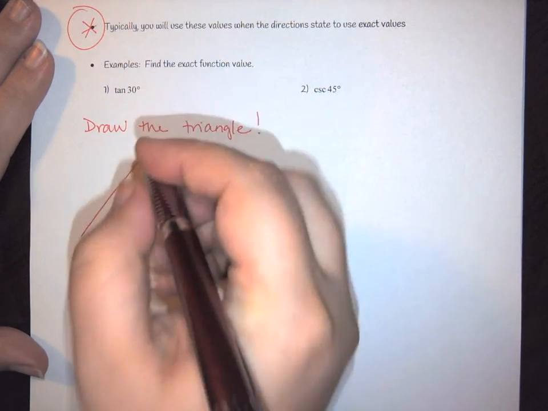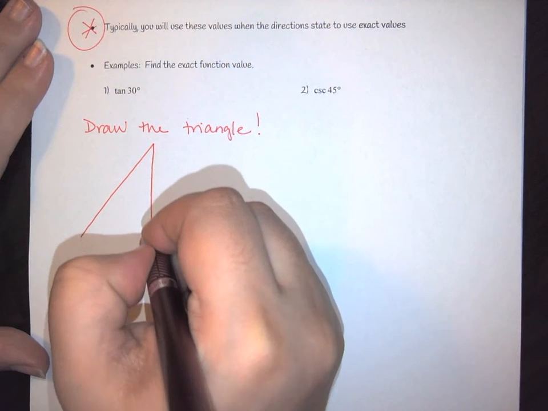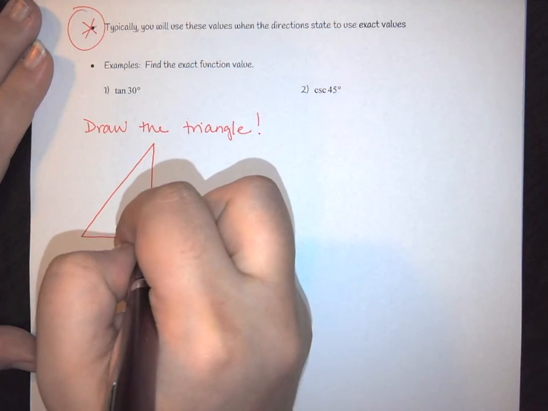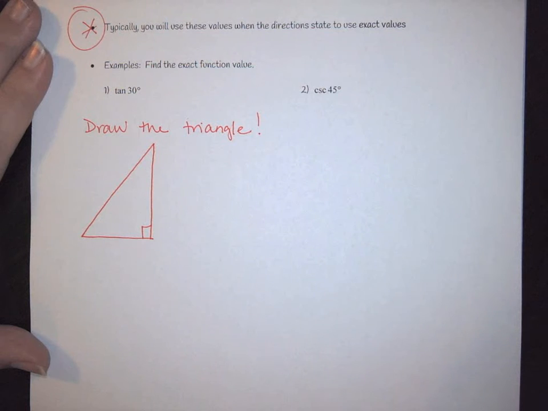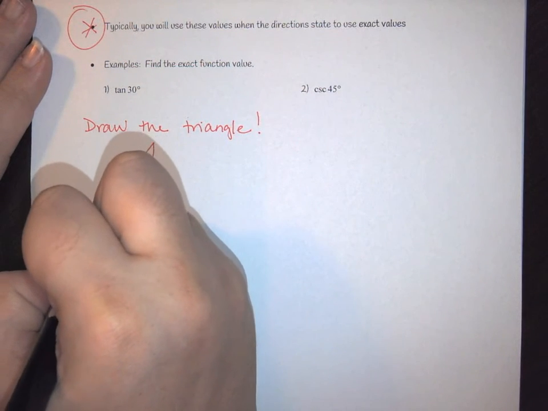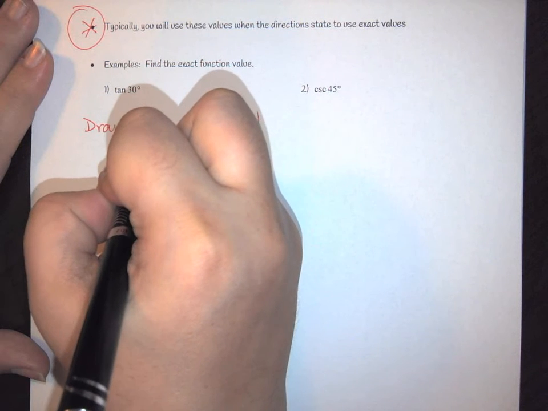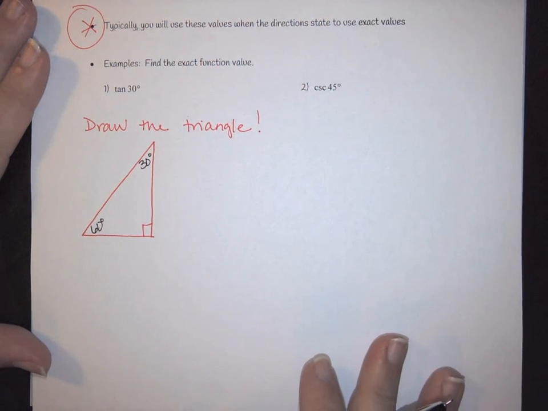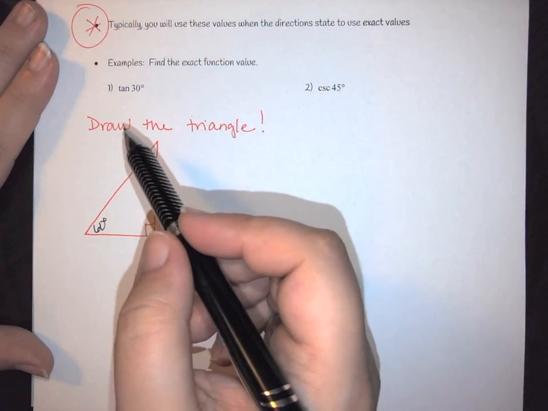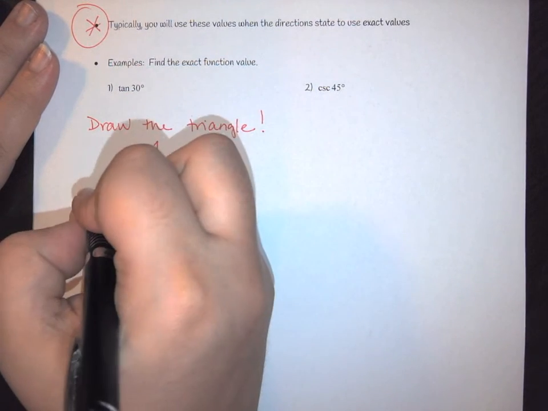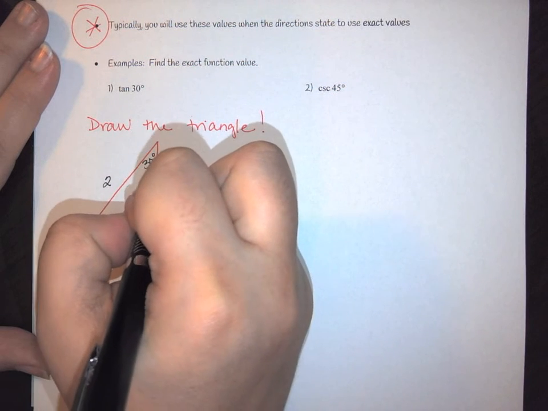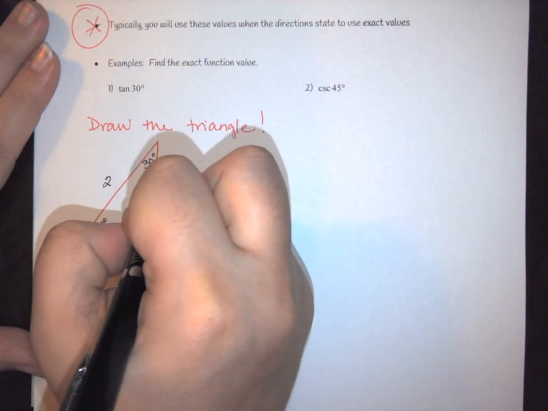So I'm going to kind of draw myself as close to what might resemble a 30, 60, 90 triangle. Okay, and I'm going to put in my 90. And so then what I know is the big angle is usually 60 and the little angle is going to be 30. And then the other things that I can put in is what I know about my sides. So I know that this should have been a 2, that makes this a 1, and this here was the square root of 3.